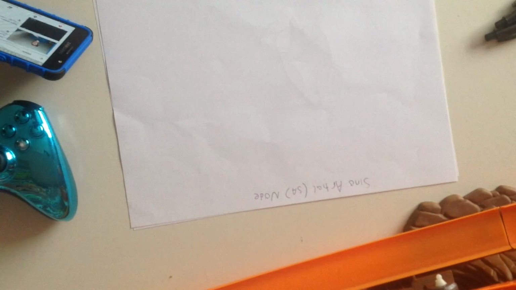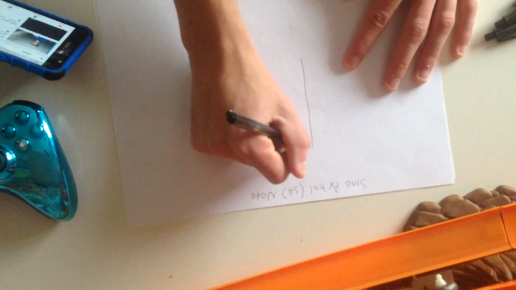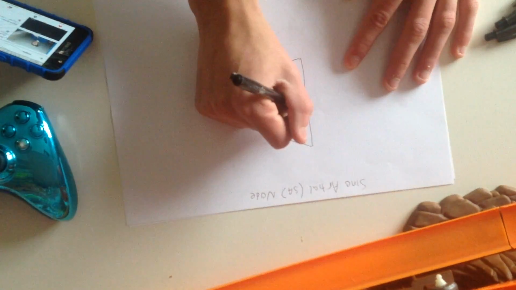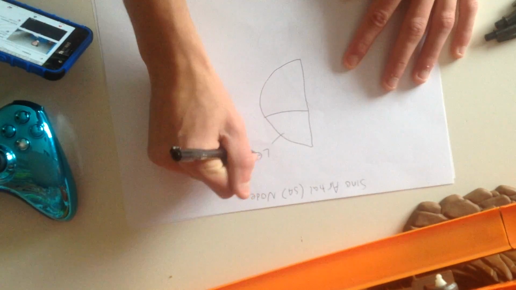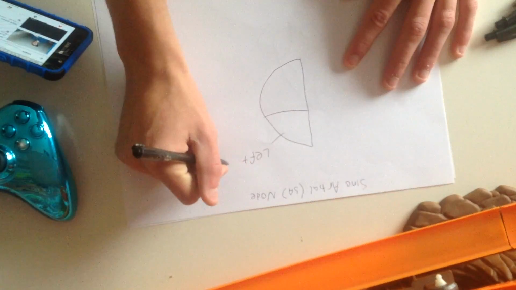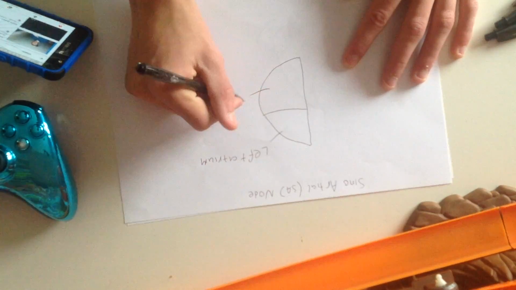It sends out regular electrical impulses from the top chamber, or the atrium, causing it to contract and pump the blood into the ventricle. So we've got half a heart here. So this will be the left atrium, and this being the left ventricle.